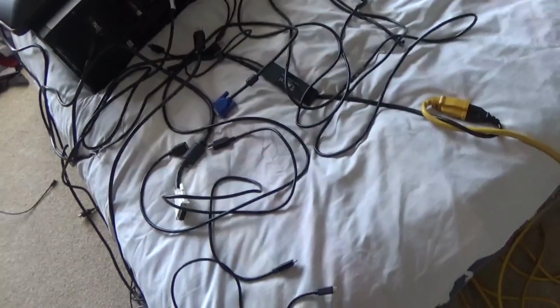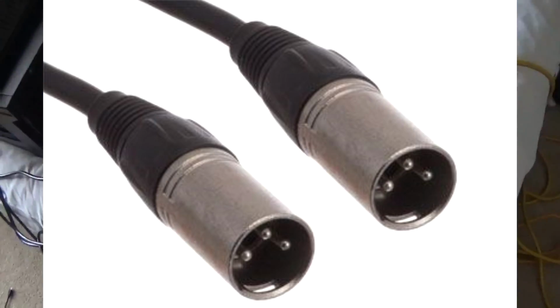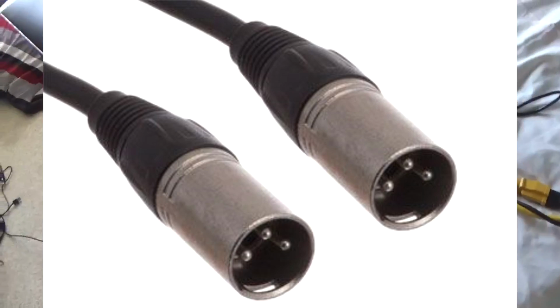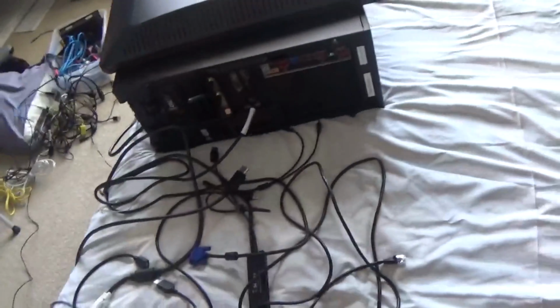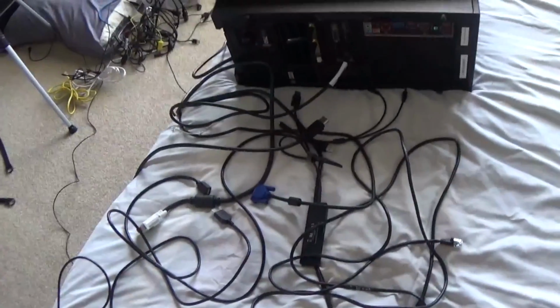The other one is an XLR cable. I do not have an XLR cable at home with me. That's the main way of connecting nice microphones and different audio equipment as well.